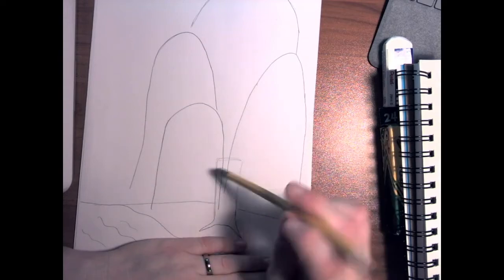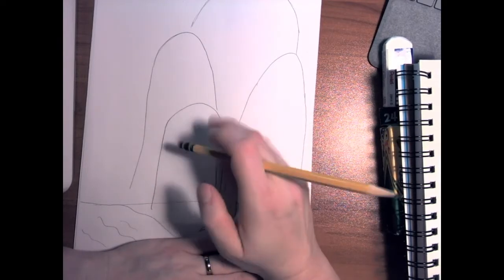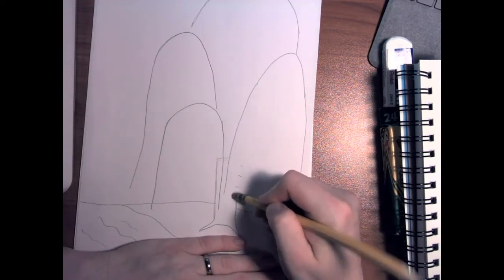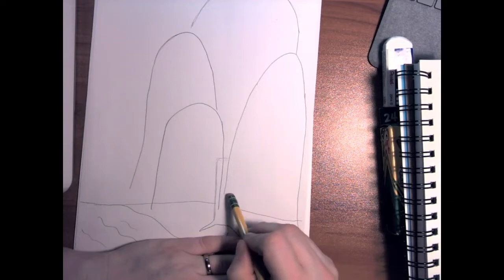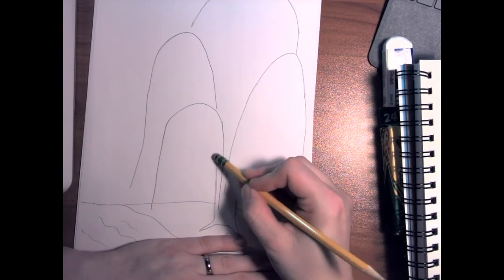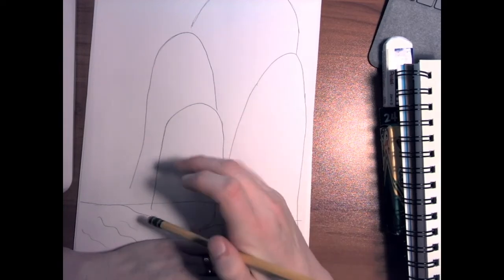And let's erase here, and we'll erase to right about there, even with him. I'm going to erase this part.